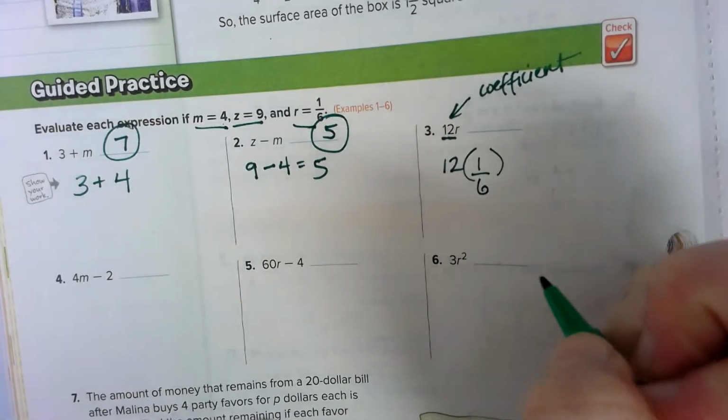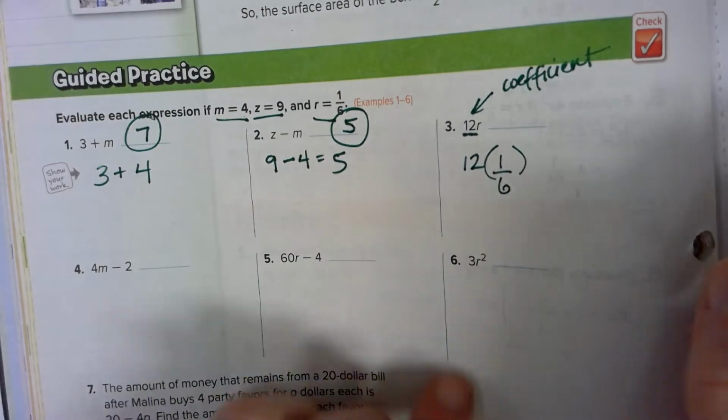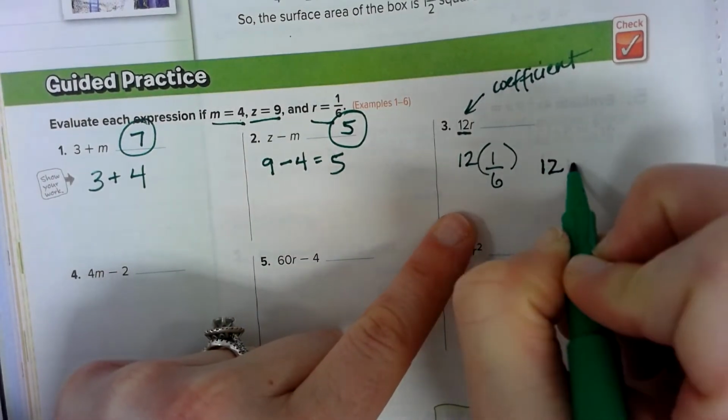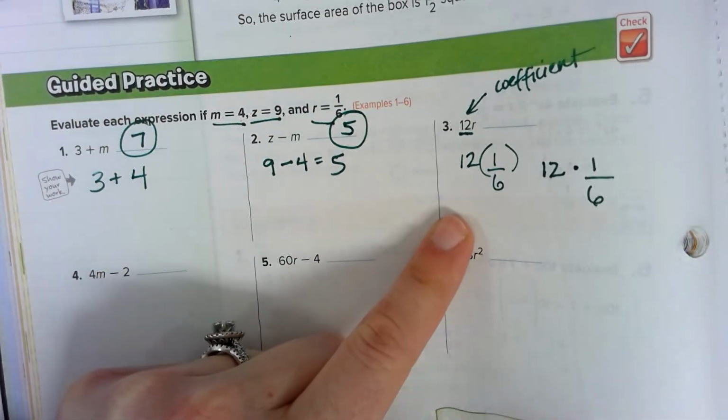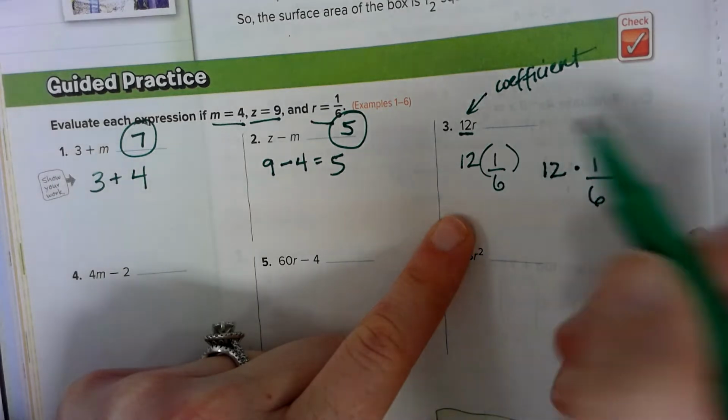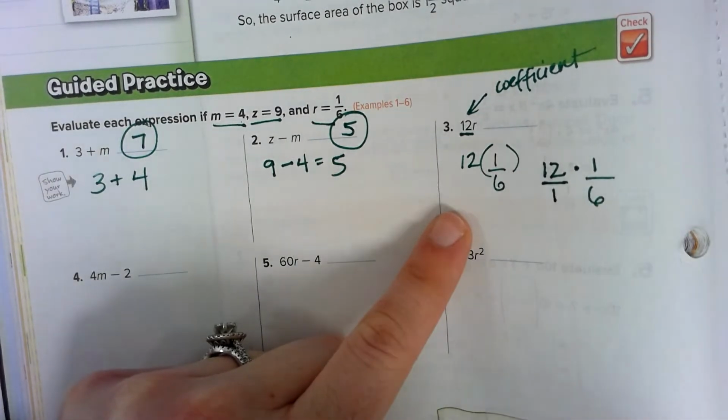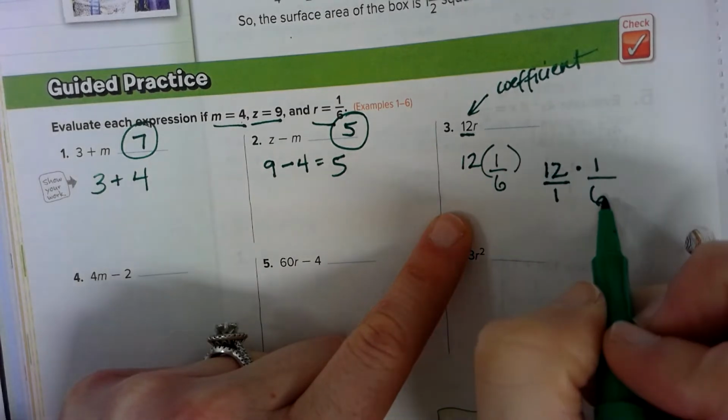1/6. But wait, that's a fraction. We have a whole number here. So I'm going to rewrite it over here and do 12 times 1/6. When we multiply a whole number by a fraction, you have to put your whole number over 1 and multiply straight across. But I see a spot where we can divide ahead of time.